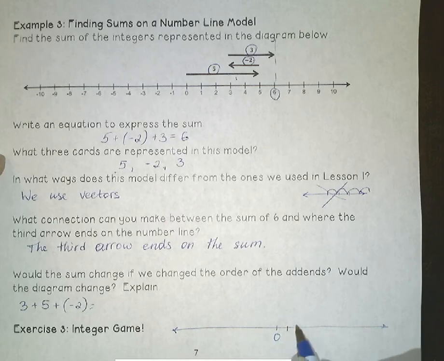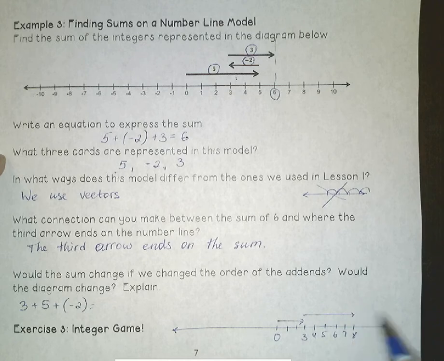I will go 1, 2, 3. So that's my first arrow. Then I would add 5 to my 3 and I would stop at 8. My last stop would be I will start at 8 and I will go 2 units to the left and I will end up at 6.